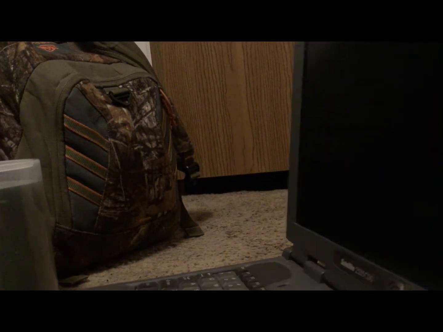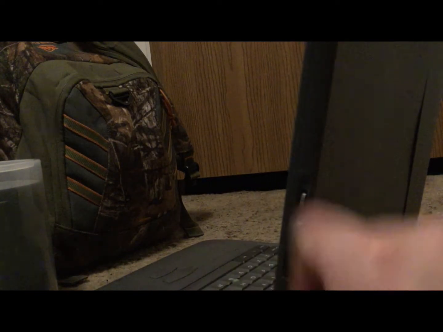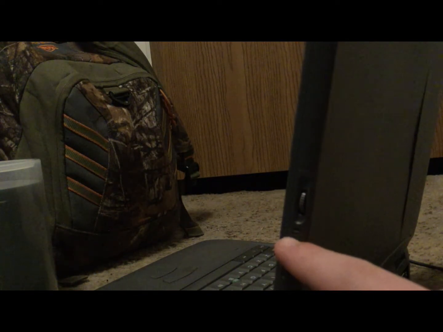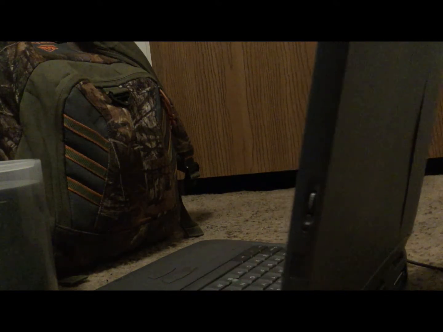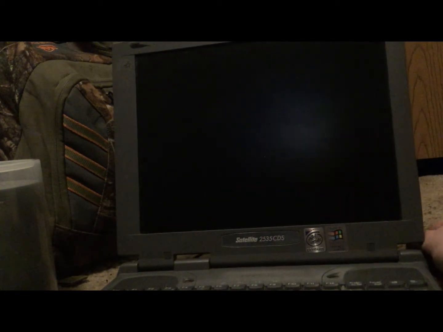Let's unplug this for a second. Now, on the side of the display right here, you see this little wheel? It has like this raised plastic and then deepened plastic. That is a contrast symbol. That means that is the contrast control, and it also just kind of controls the brightness.